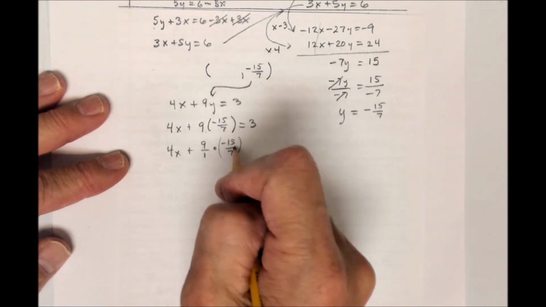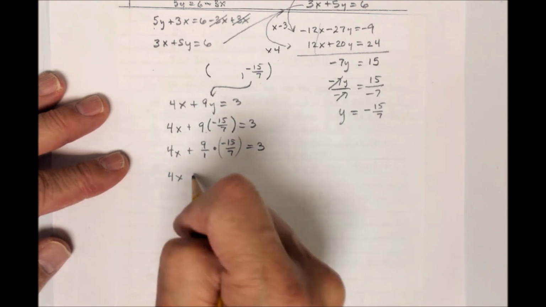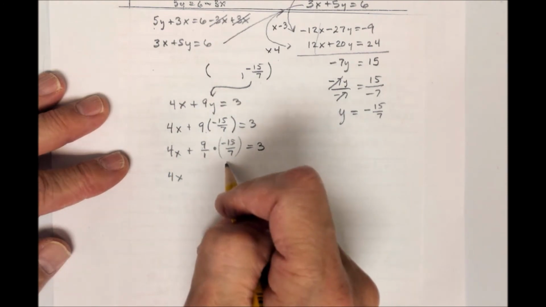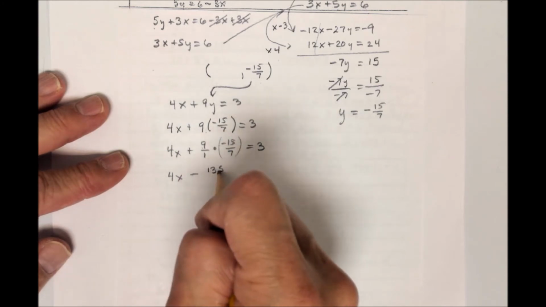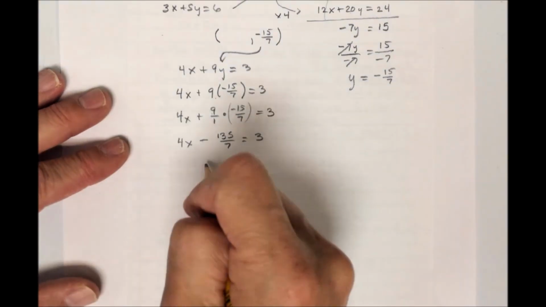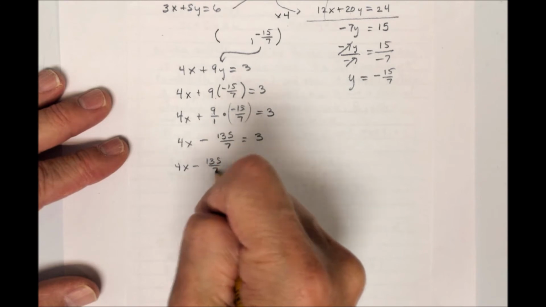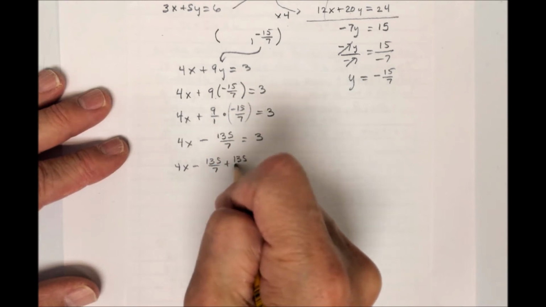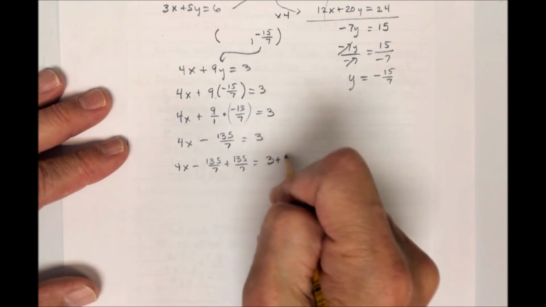Positive times negative is negative, so I know it's going to be a negative. And let's see, nothing cross cancels, so it looks like I'm going to get minus 135/7 equals 3. Yikes! I'm going to have to add 135/7 to both sides to get the x by itself, so I'm going to have to get a common denominator over here on the right.